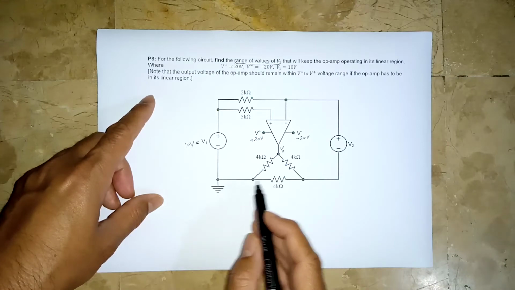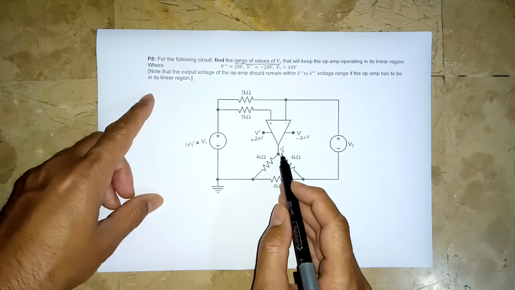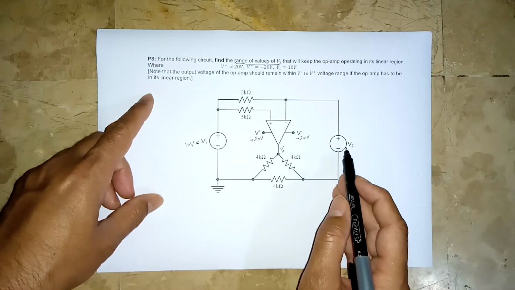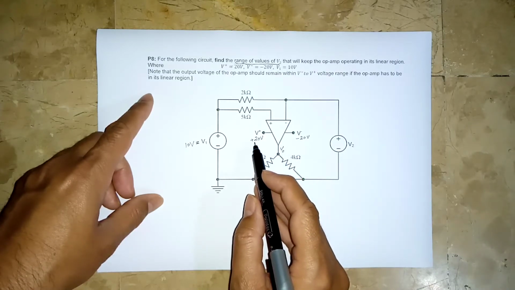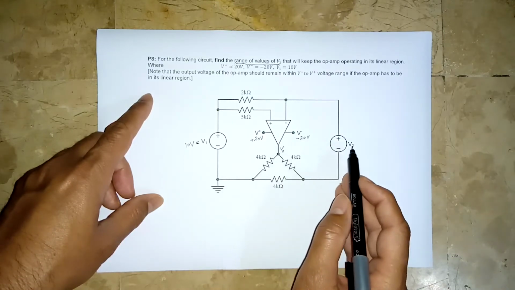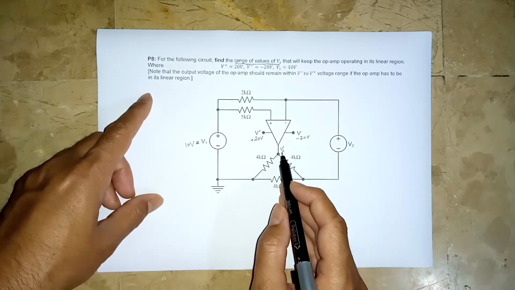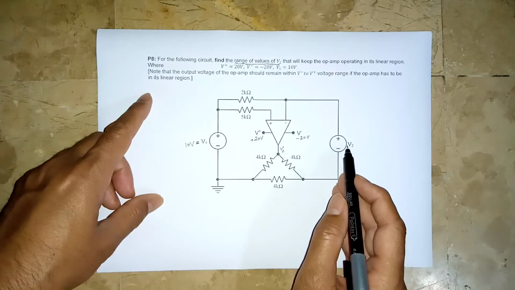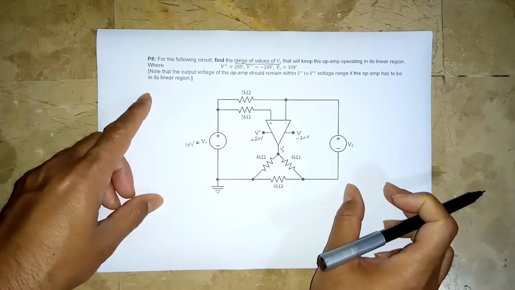So now we have to come up with an equation that relates VO with V2. In this fashion, we will put VO equal to plus 20 in that equation and find the value of V2. And then we will put VO equal to minus 20 in that equation and find that value of V2. So V2 would vary between those two values.